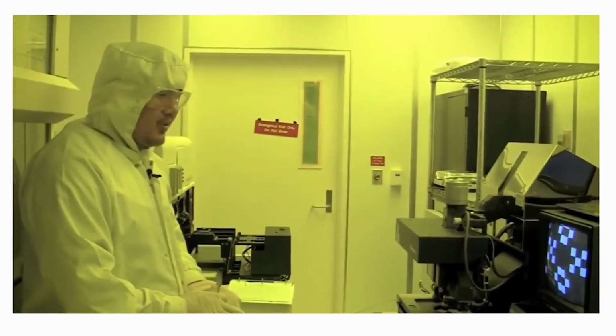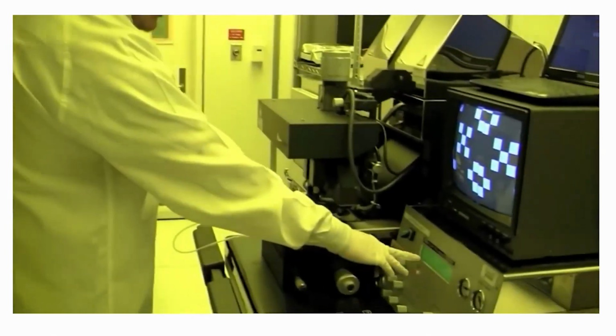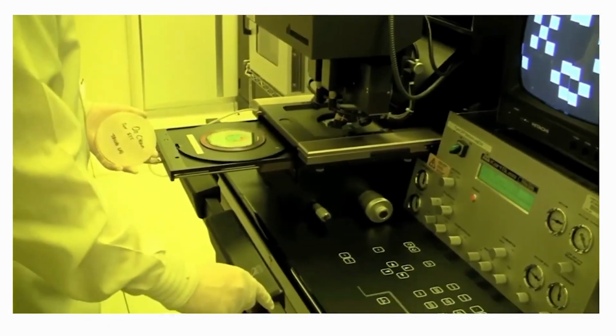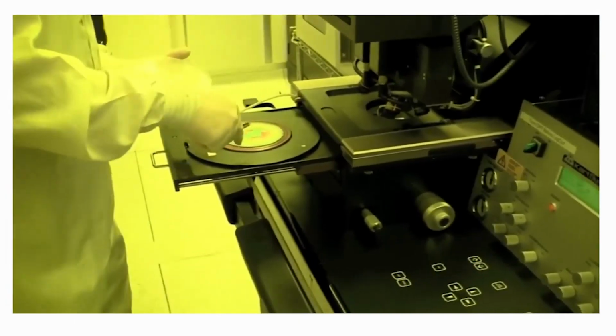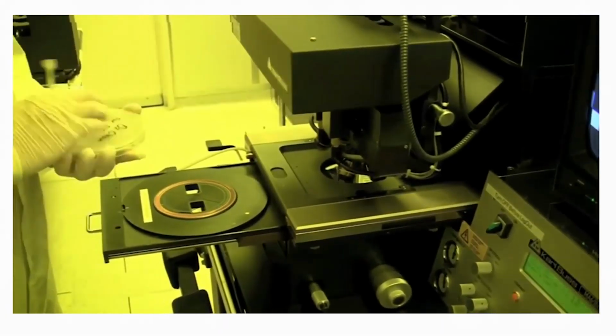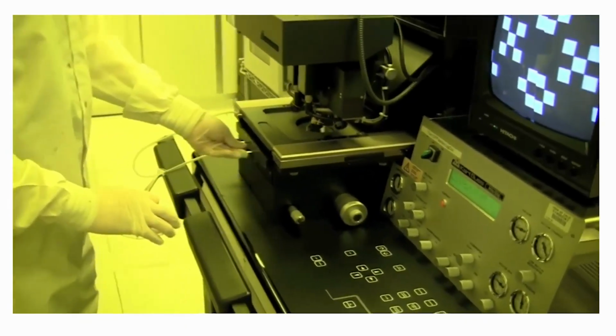So after you're done with exposure, you would unload your wafer. So it tells you pull slide or unload substrate. So you pull it out, and then you would take it out. When you finish your sample, you put this back in.